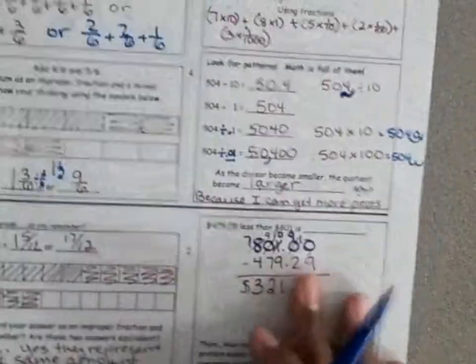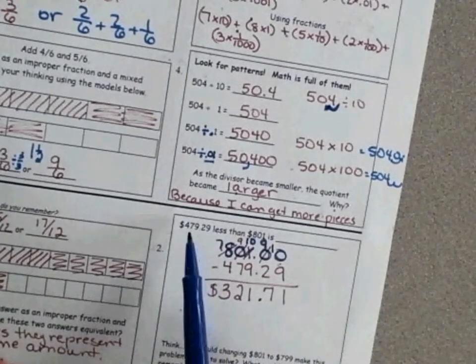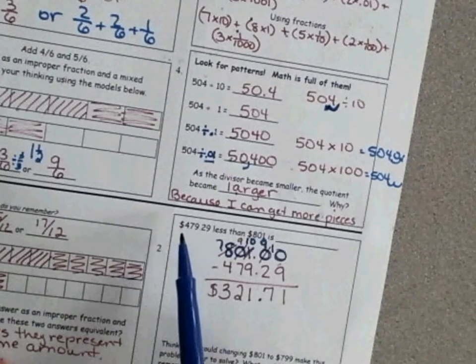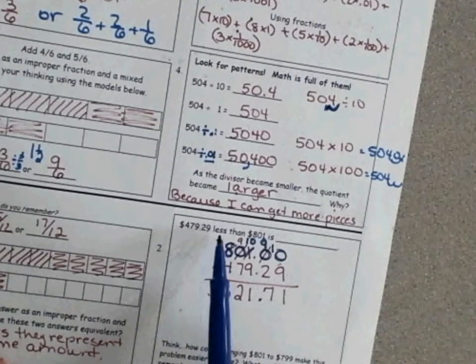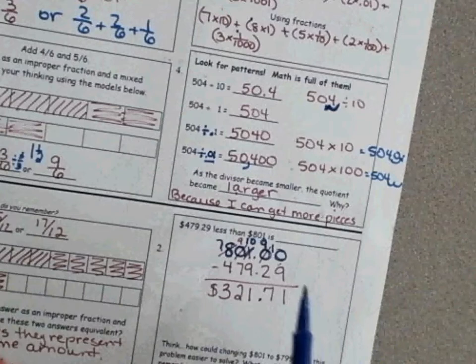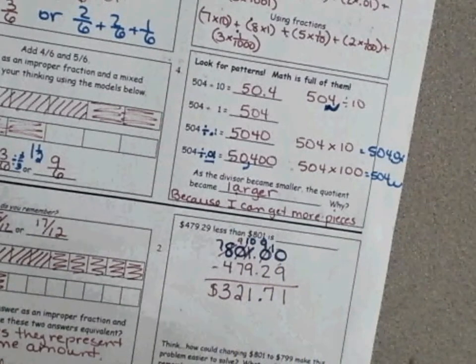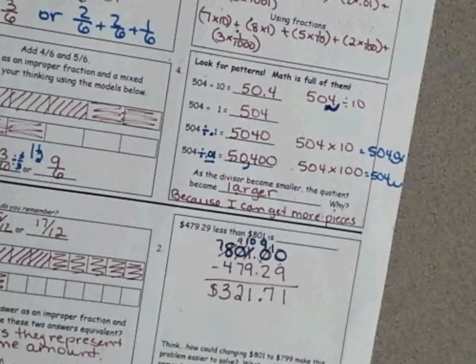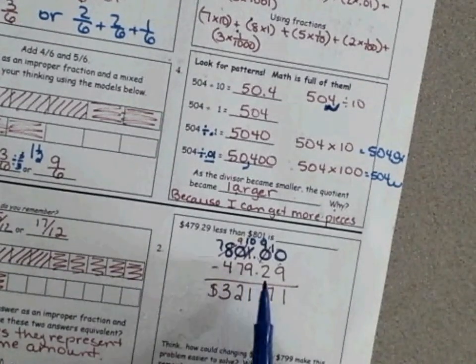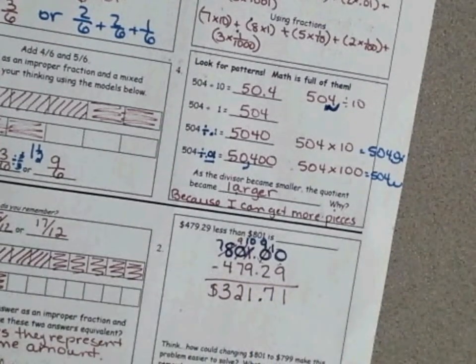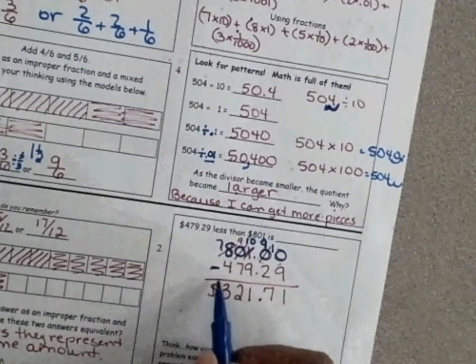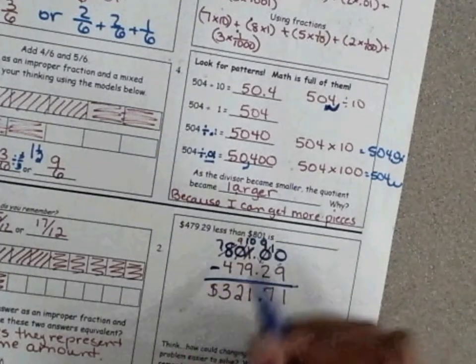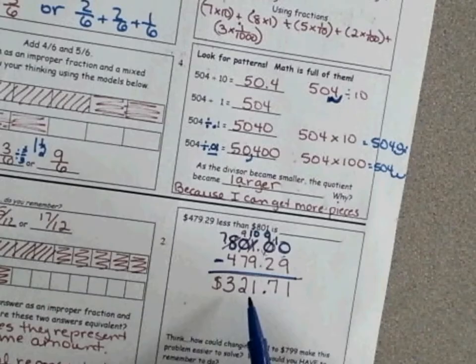For number 2 over here, I had $479.29 less than 801. So what do I do? I take 801, and I'm going to annex 2 zeros, and then I'm going to subtract 479 and 29 hundredths. I do that, and I have to regroup everything. So once I regroup, that gives me $321.71 as my answer. Okay?